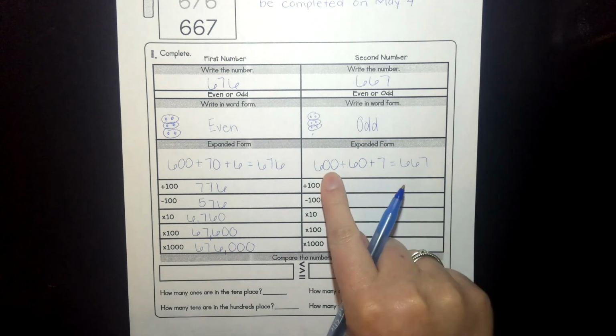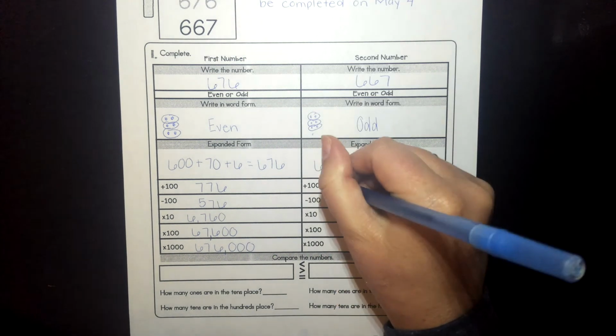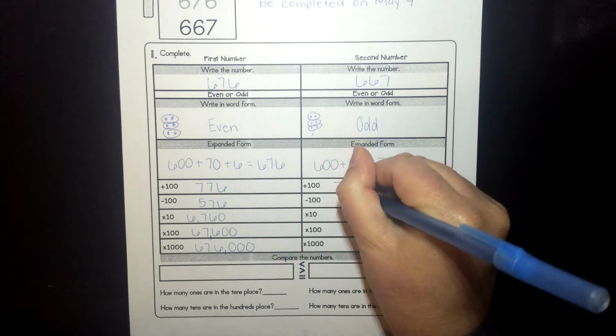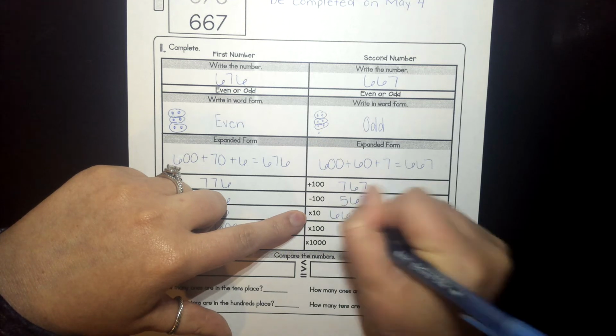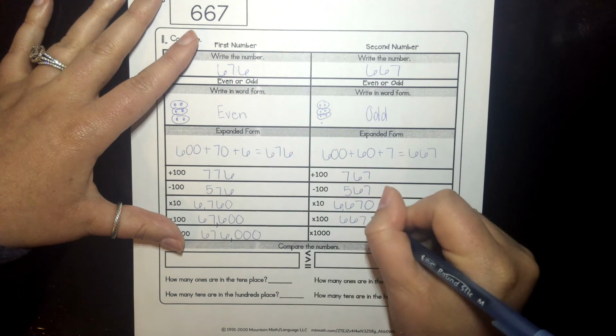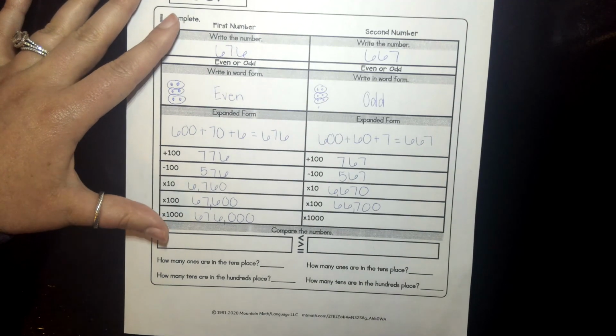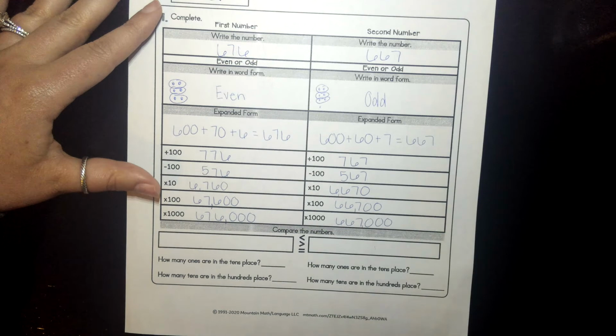All right, using that same strategy, I'm going to quickly go through these guys over here. Plus 100 to 667. My hundreds place is going to go up by 100. 600 plus 100 is 700. These are going to stay the same, 67. Now my hundreds place is going to go down by 100. 600 minus 100 is 500. And now 667 times 10 means I'm going to add 1 zero, 6,670. Times 100, 66,700. And times 1,000, 667,000.